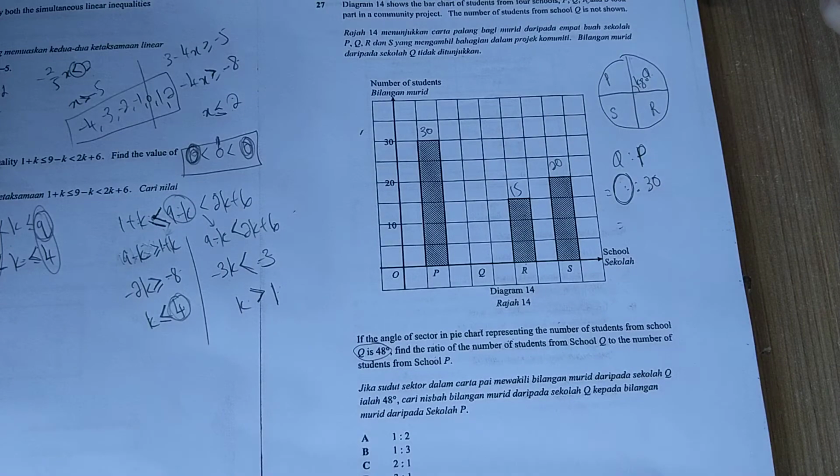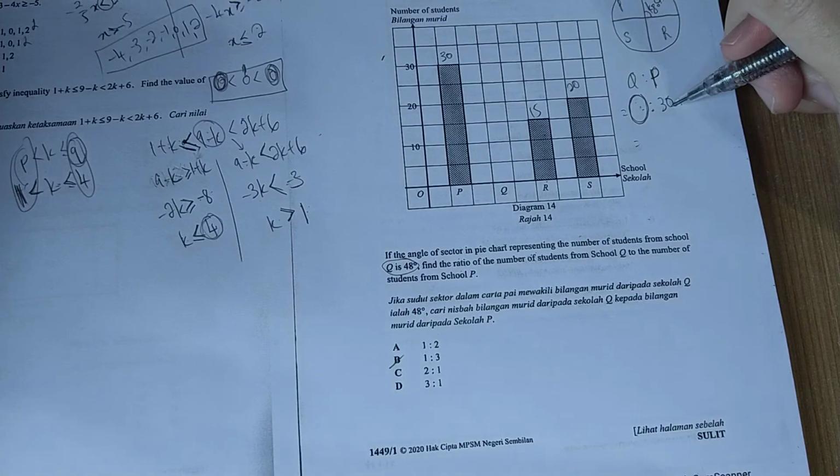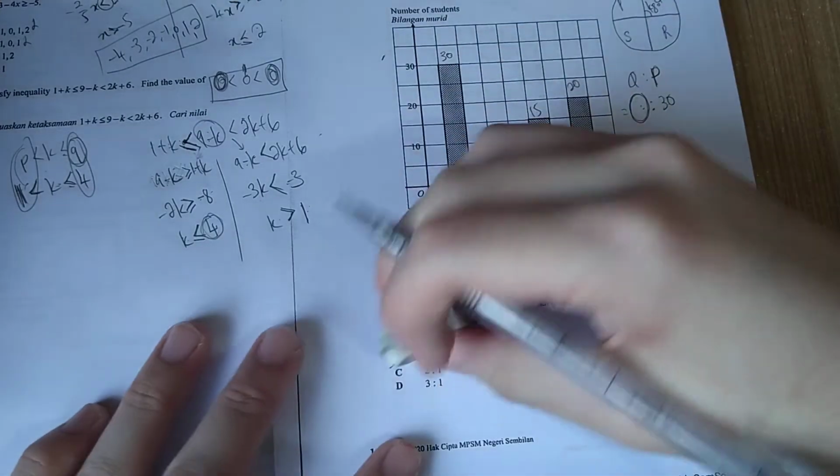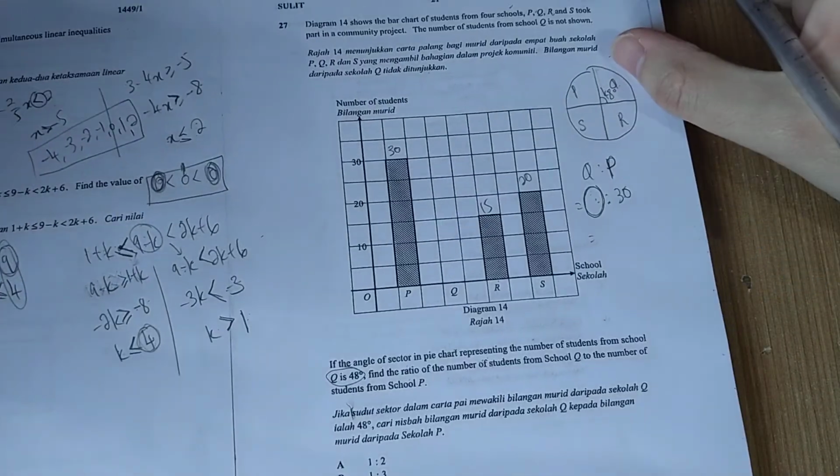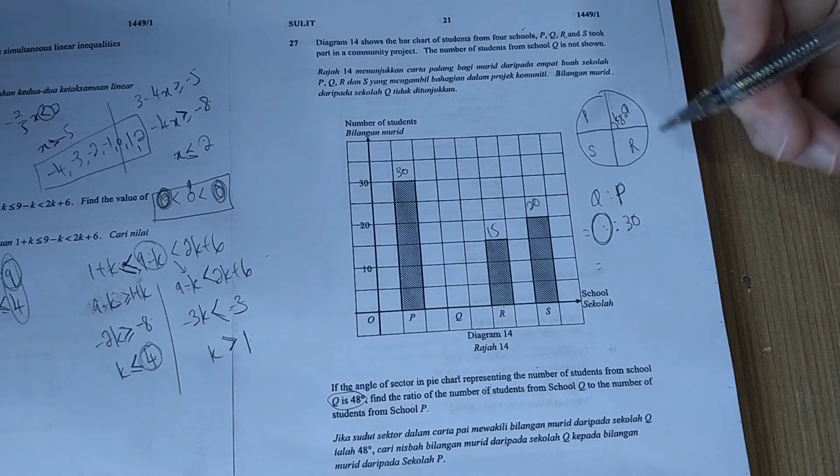Actually, I think the answer will be B already, because if you look here, 30, the only way 30 can... actually you don't know. Not sure. But you cannot use shortcuts. You cannot be lazy. You have to do the whole thing actually.